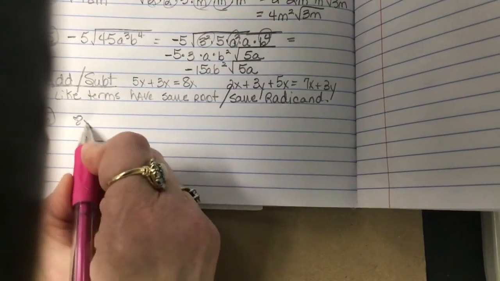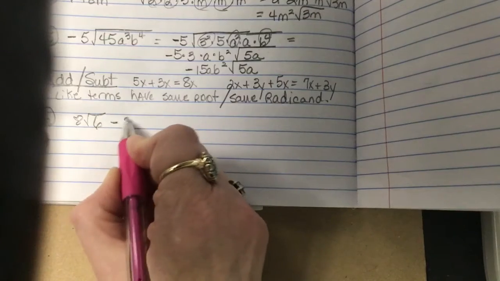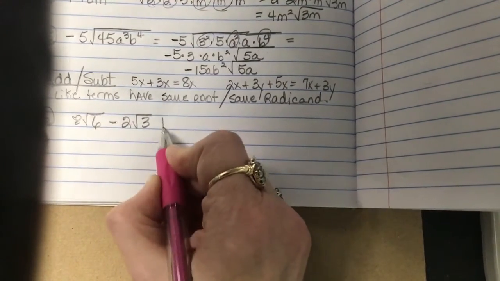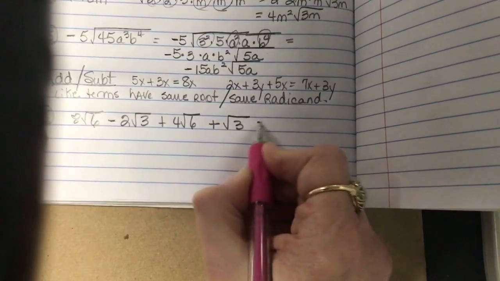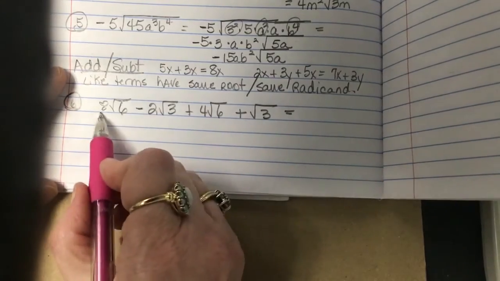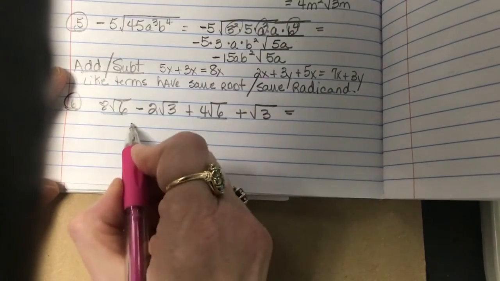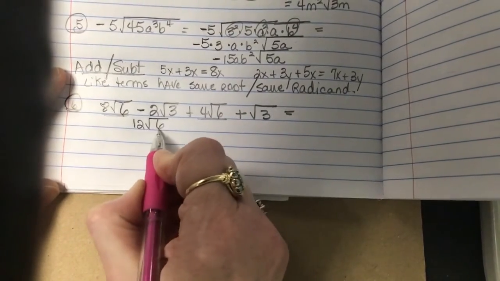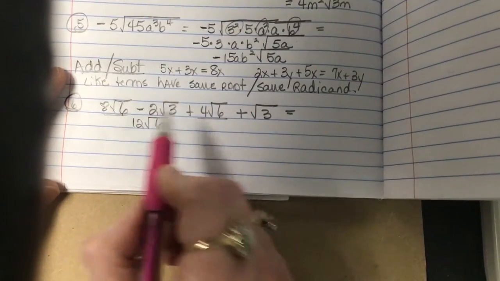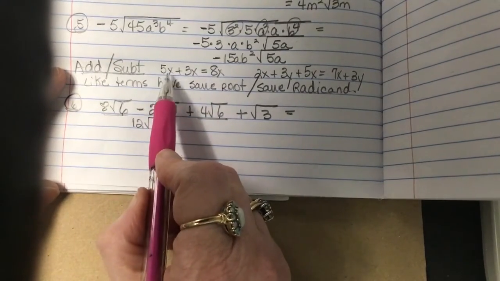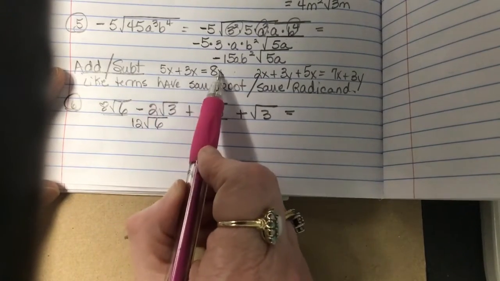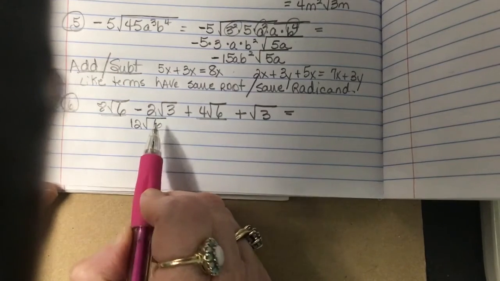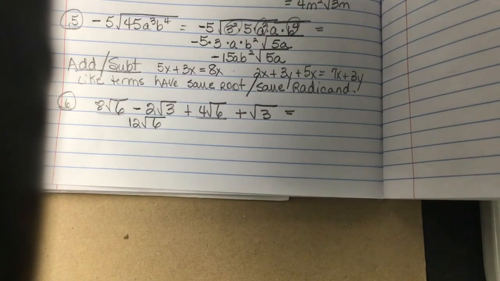8 square root of 6 minus 2 square root of 3 plus 4 square root of 6 plus the square root of 3. Like terms. 8 square root of 6 plus 4 square root of 6 is 12 square root of 6. Now be careful because a lot of people want to add those. Remember, 5x plus 3x, a lot of people want to put 8x squared. You know, are you multiplying or are you adding? Well, you're adding, so I have 8 square root of 6 over here, 4 square root of 6 over here. I have 12 square root of 6s.